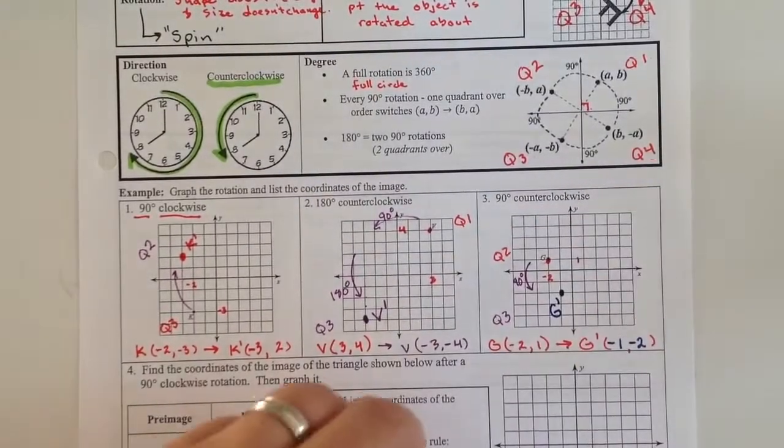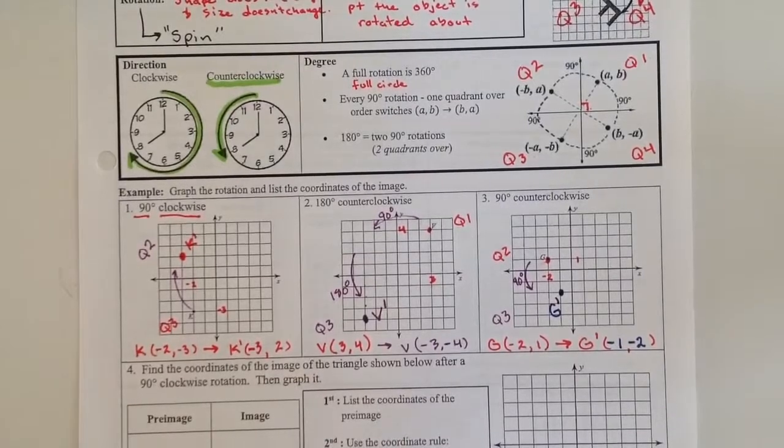There is G prime. So it's basically, when you think rotation, it's, oh, I have to switch numbers and then be careful with my signs. That's kind of like the phrase we tell ourselves. I have to switch the numbers anytime I do 90 and be careful with signs.